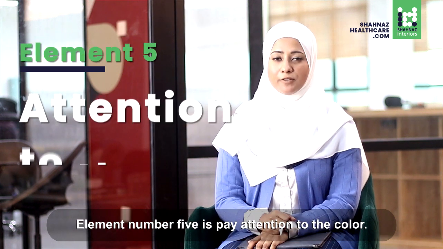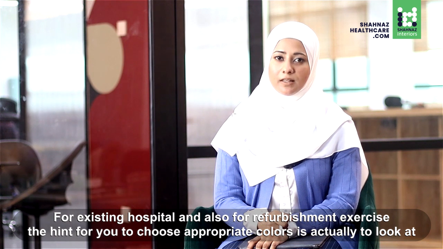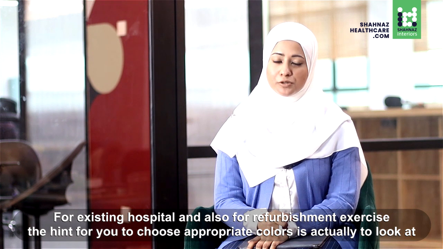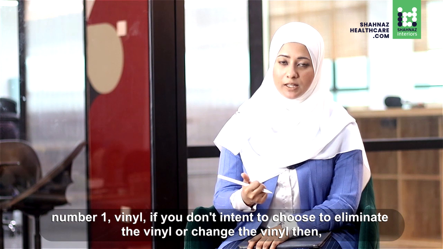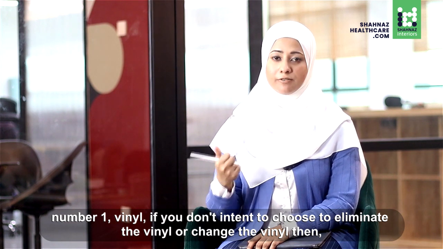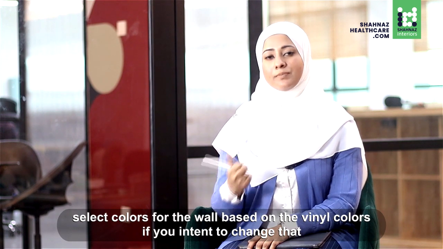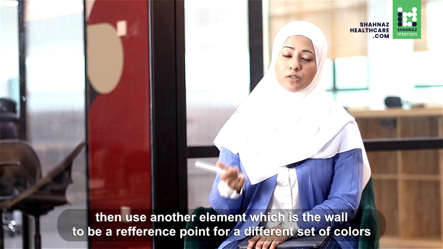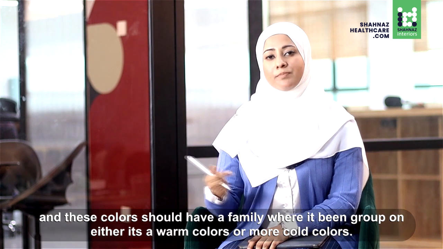Element number 5 is pay attention to the color. For existing hospitals and also for a refurbishment exercise, the hint for you to choose appropriate colors is actually to look at number 1, vinyl. If you don't intend to eliminate or change the vinyl, then select colors for the wall based on the vinyl colors. If you intend to change that, then use another element, which is the wall, to be a reference point for a different set of colors.